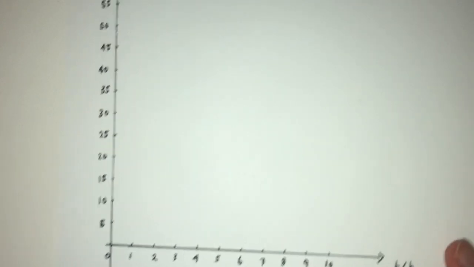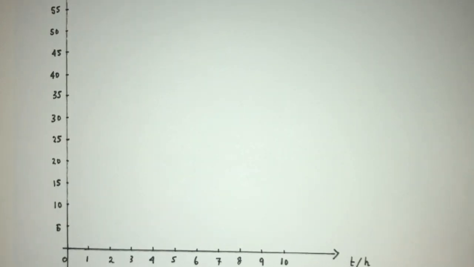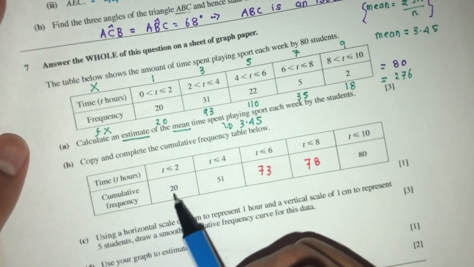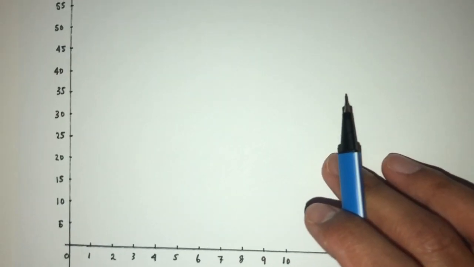Again, as you can see, I will try my best to make this as accurate as possible. However, it is always best to use a graph paper. The first point that I have is 2. So as you can see, we have 20. That's the first point. 20 will be here as well.